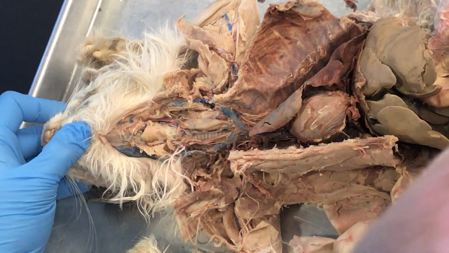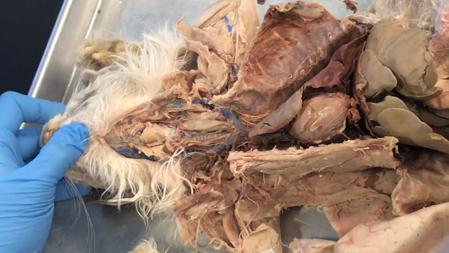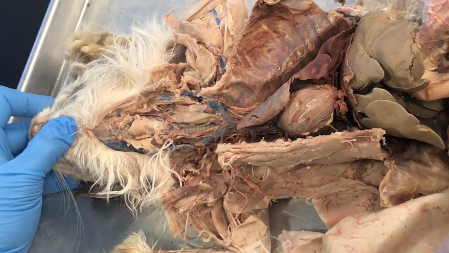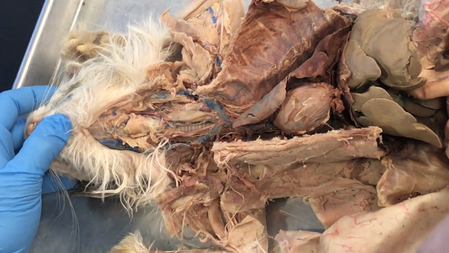So that is epiglottis. So larynx, we talked about that. Thyroid cartilage, we showed you that. We showed you where cricoid cartilage is. Epiglottis, we talked about that. Hyoid bone, we talked about that.